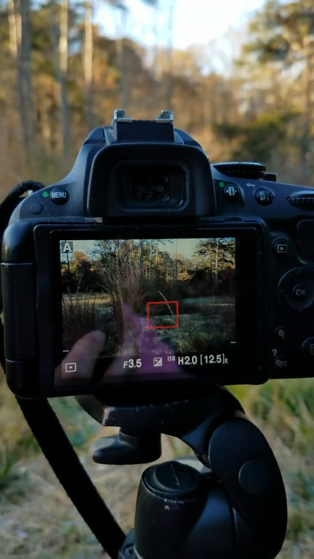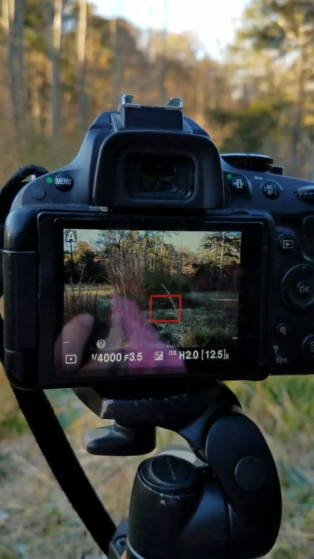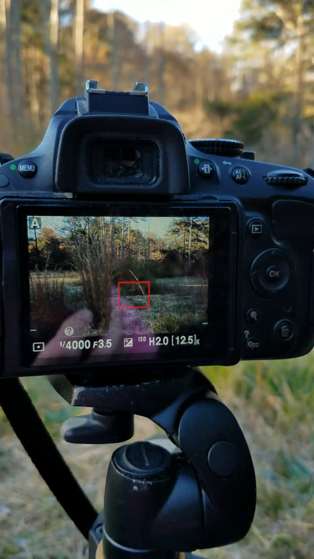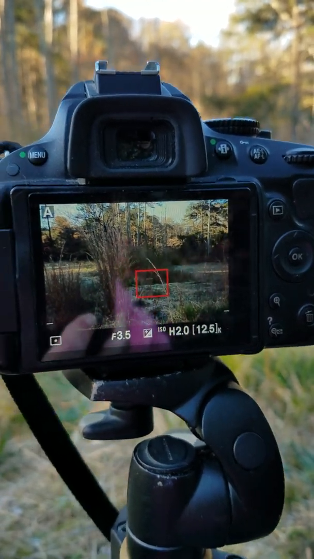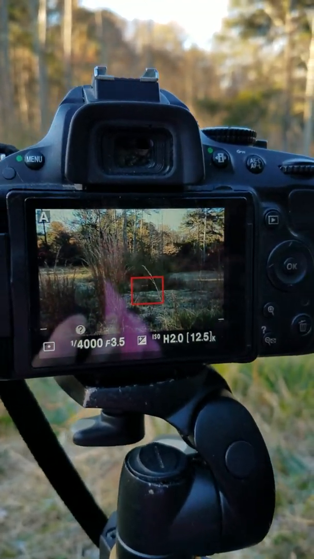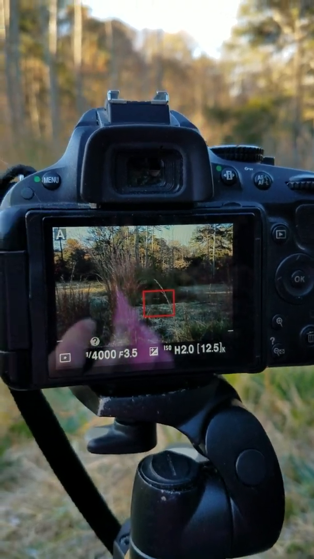Okay, I've managed to stave off frostbite. It's below 32 out here. If you hear people talk about why photographers are nuts, this is it. It's freezing cold out here, but it's so beautiful.